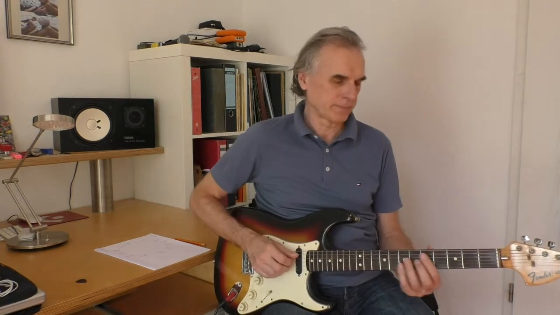One last idea what you can do with the circle of fifth. You can go through all the chords in each key, all the modes. So you get used to all the different chords in it.